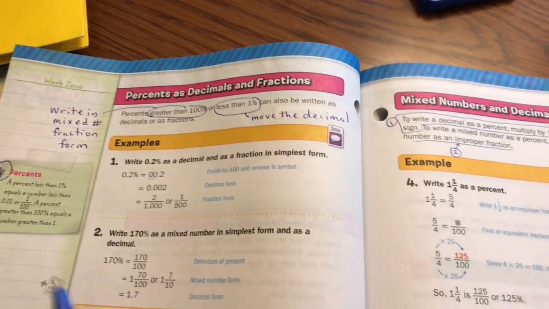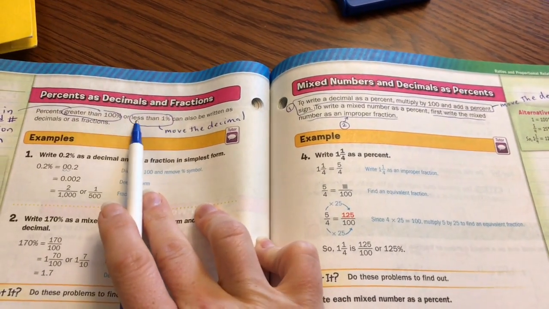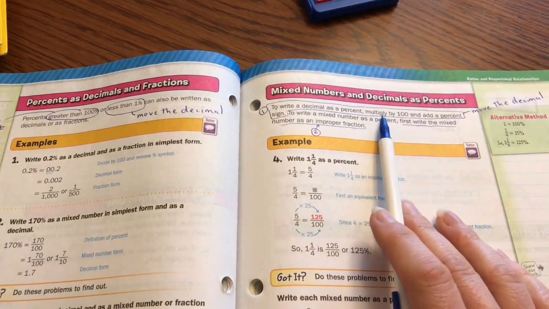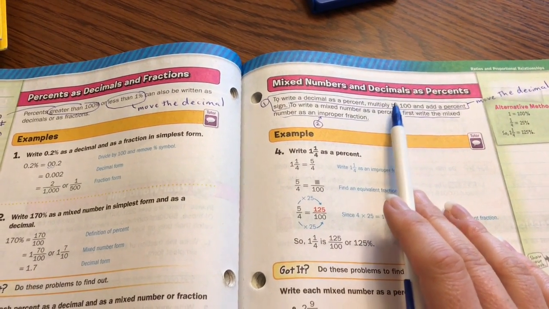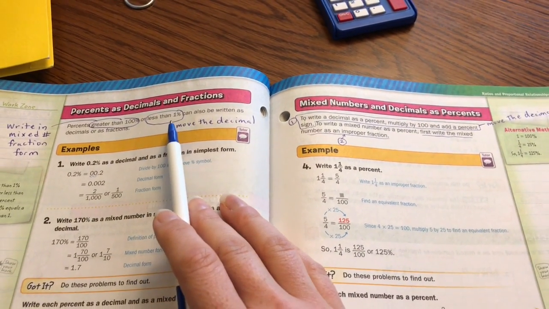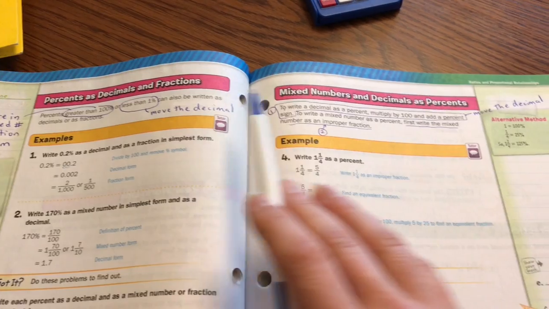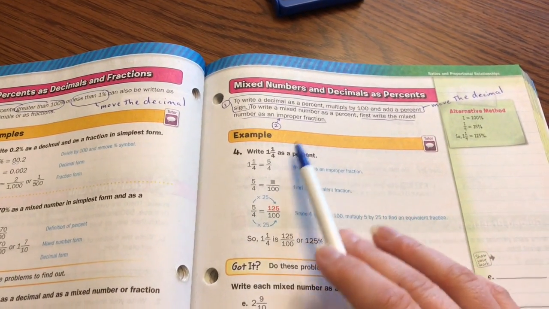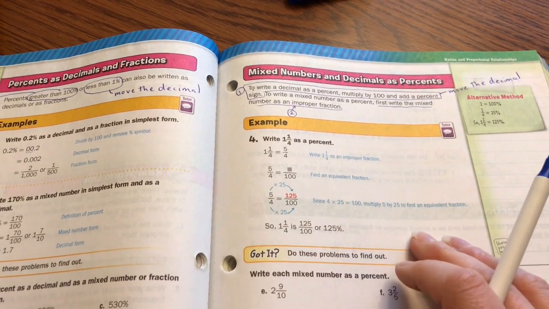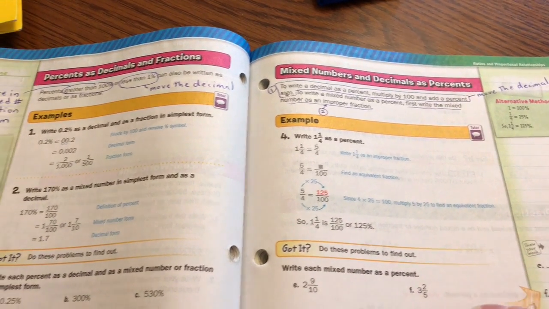Turn to page 118. And let's just look at here as an overview. The two parts of the lesson are percents as decimals and fractions, and then mixed numbers as decimals and percents. So starting out with a percent and turning it into a decimal or a fraction, or starting out with a mixed number and turning it into a decimal or a percent. That's what we're going to be doing.